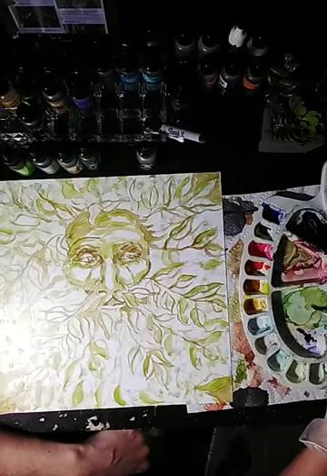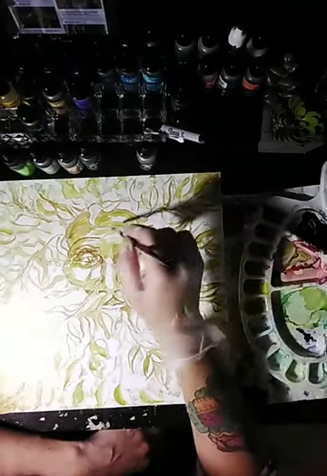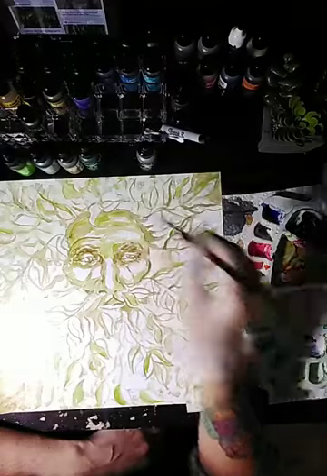I'm really enjoying this super pale green that I'm working with here, so I'm going to use a little bit in his face as well.